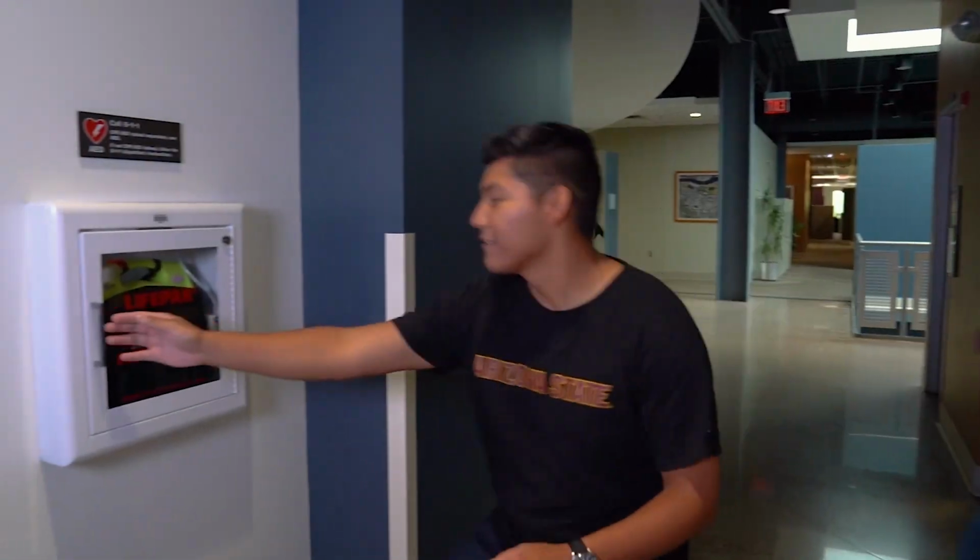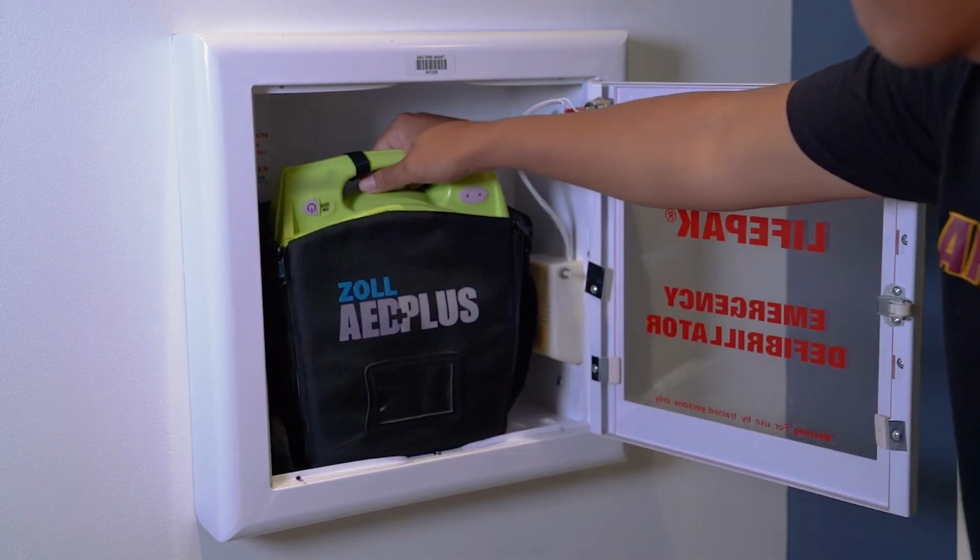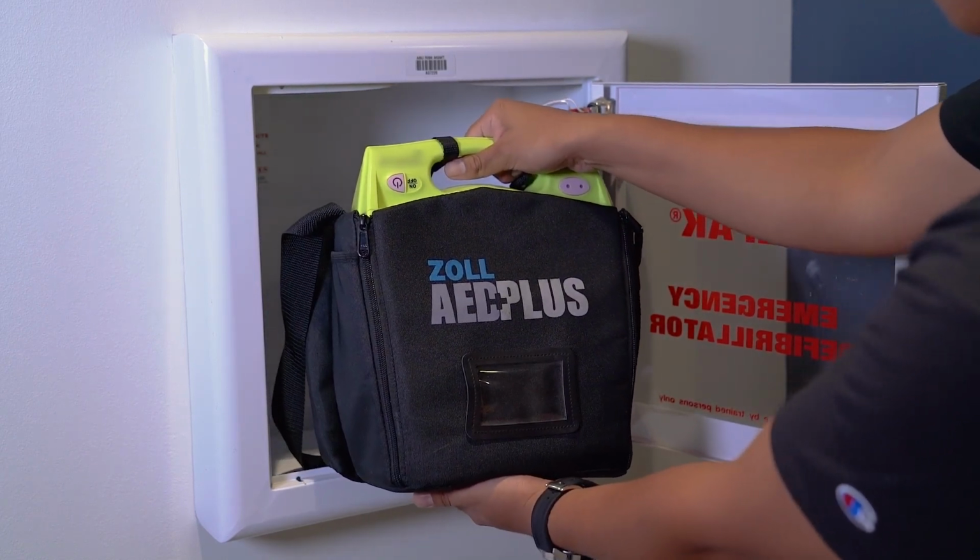Retrieve an automated external defibrillator, or AED, as soon as possible. Assess the victim's breathing and pulse for a minimum of 5 seconds, but no more than 10 seconds. It is important not to delay cardiopulmonary resuscitation, or CPR.